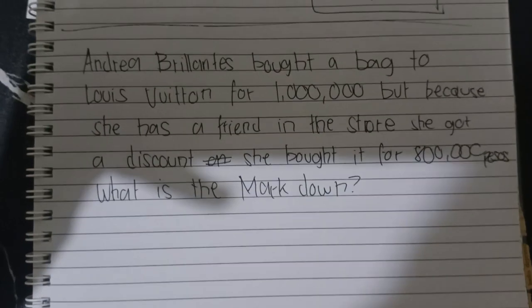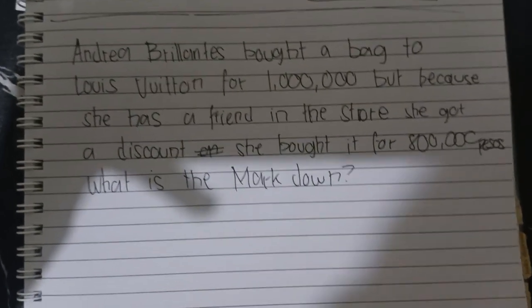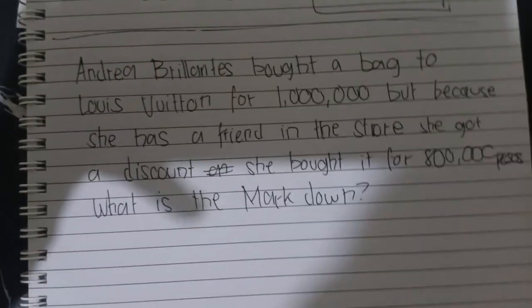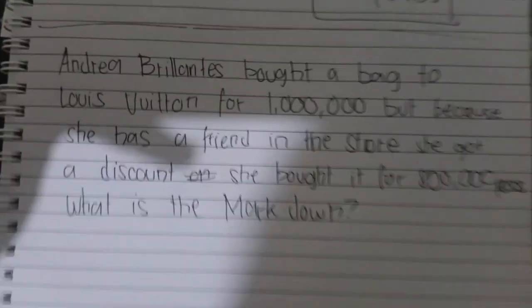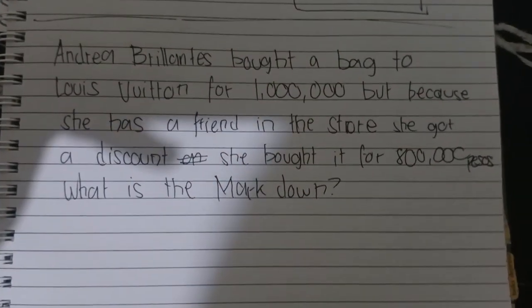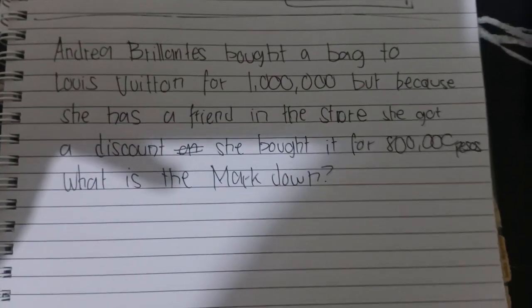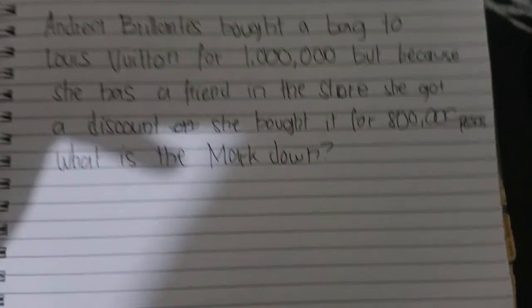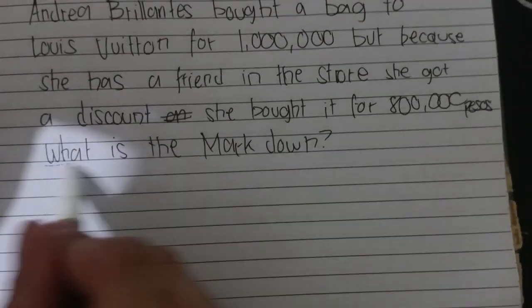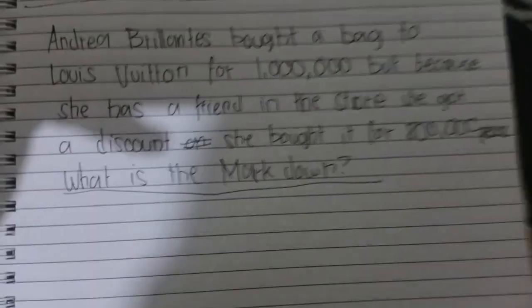Okay, now let's move on to another topic. Andrea Brillantes bought a bag at a Louis Vuitton store for 1 million pesos. But because she has a friend in the store, she got a discount. She bought it for 800,000 pesos only. The question is, what is the markdown?